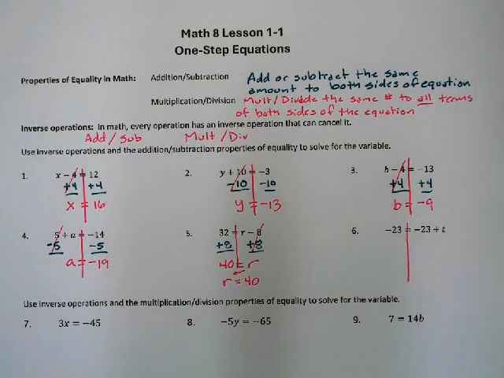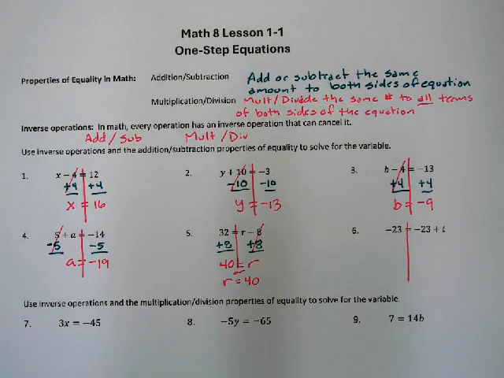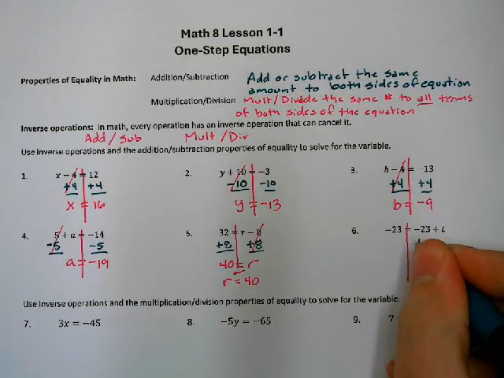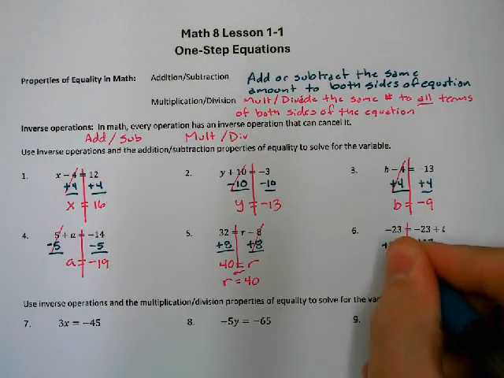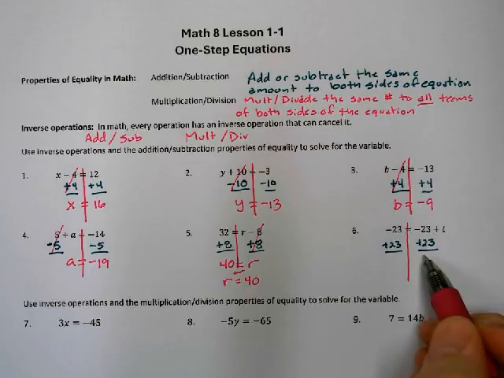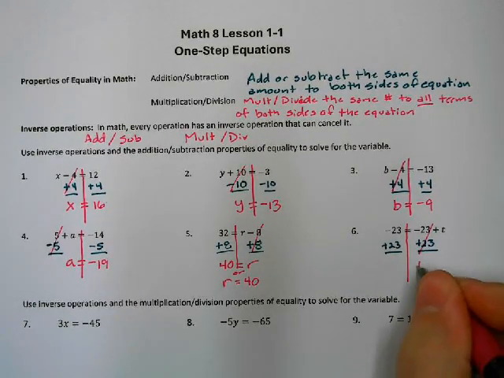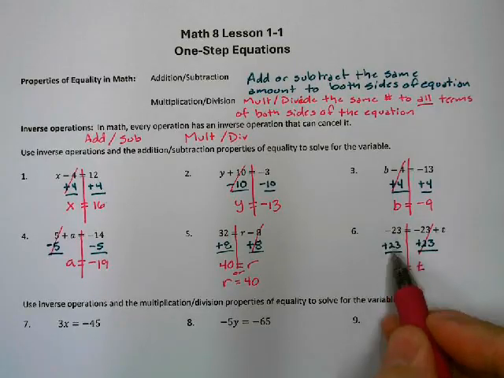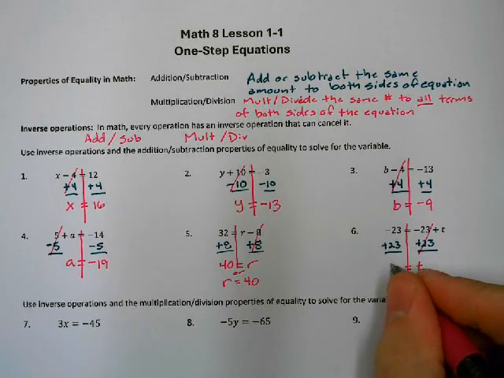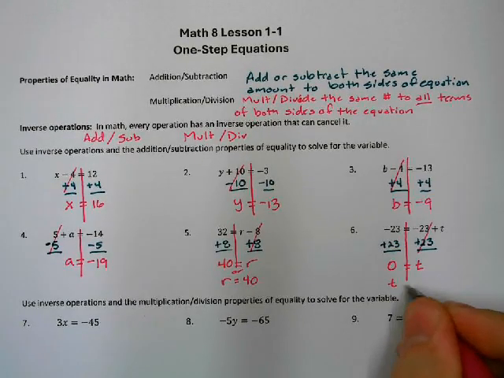So I've got t over here. I need to eliminate this negative 23. The inverse operation is addition, so I add 23 using the addition property of equality. Add 23 to both sides. So negative 23 plus 23, yep, those eliminate. I'm left with t on that side. Negative 23 plus 23, those eliminate and they become 0. So my final answer, t equals 0.